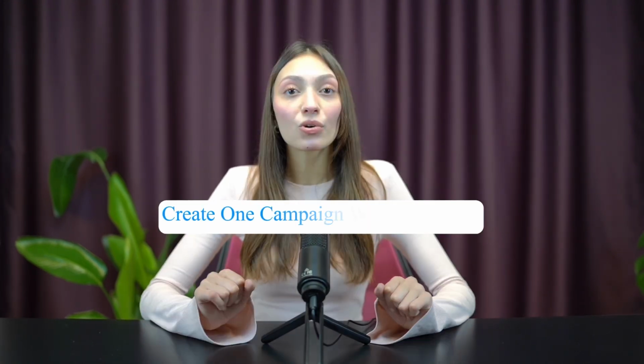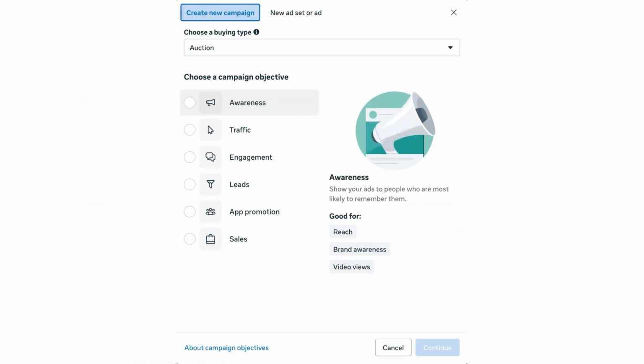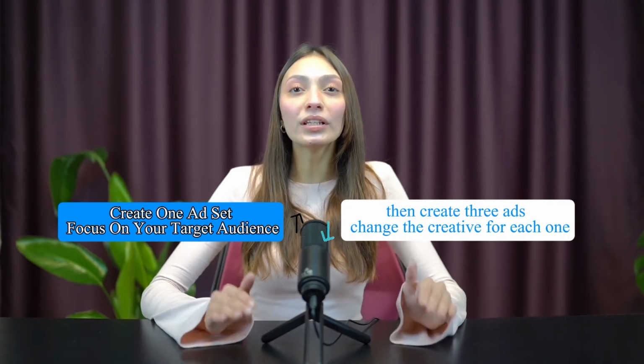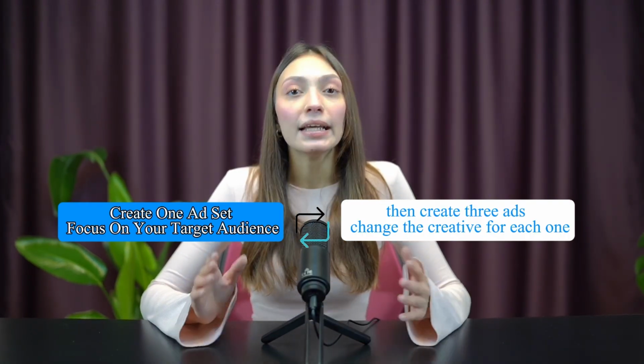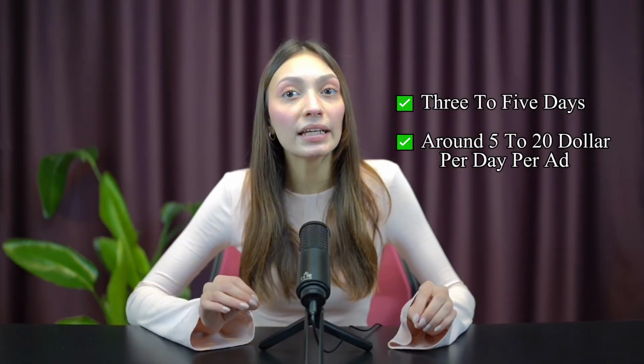Here is how to set this up in Facebook Ads Manager. Create one campaign with your goal. Since we want to build awareness and engagement, we will choose an engagement objective. Inside that campaign, create one ad set focused on your target audience. Then create 3 ads and only change the creative for each one. Let these ads run for 3 to 5 days with a small budget around $5 to $20 per day per ad. Now this part is very important.